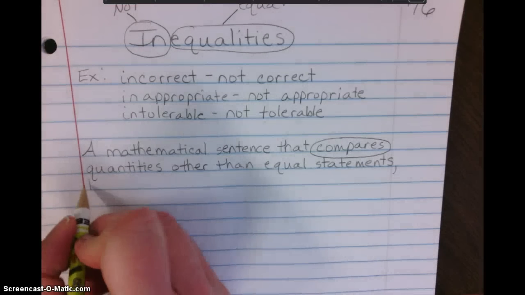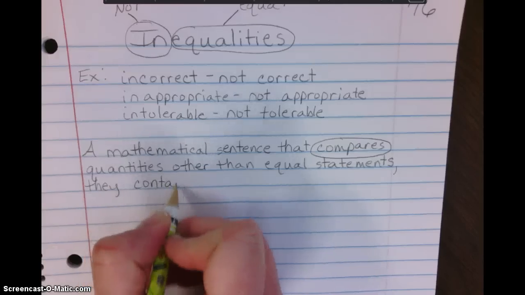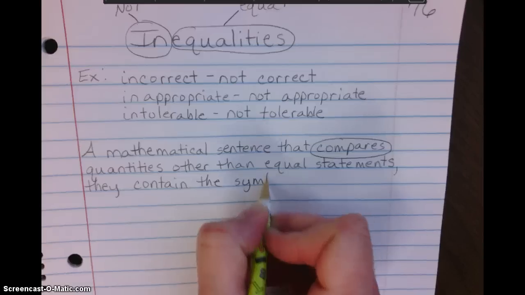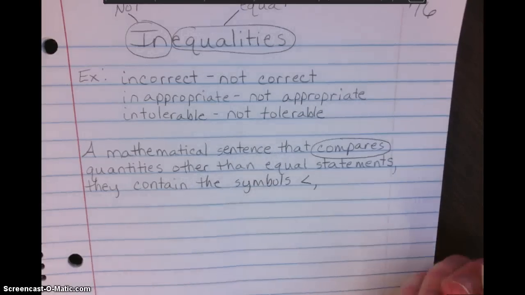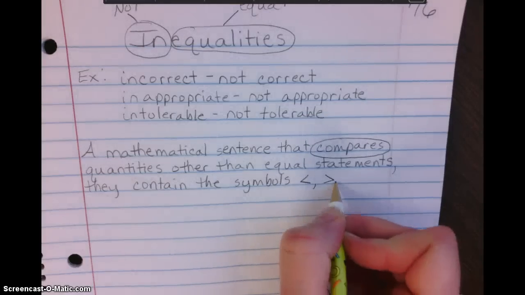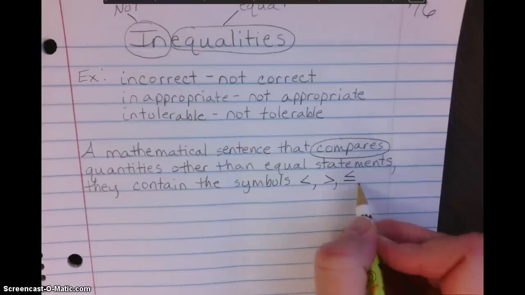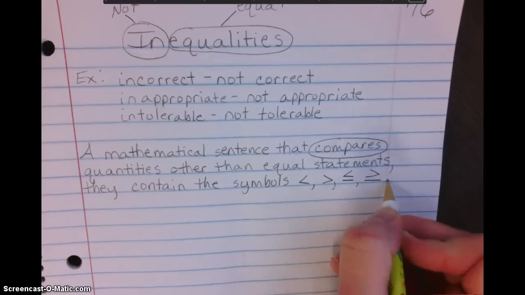They contain the symbols less than, greater than, less than or equal to, and lastly, greater than or equal to.